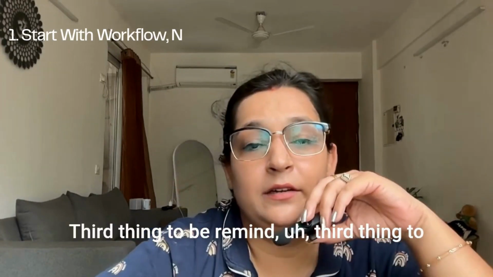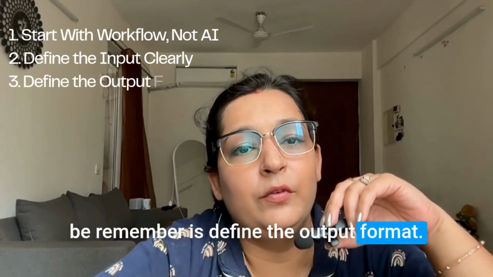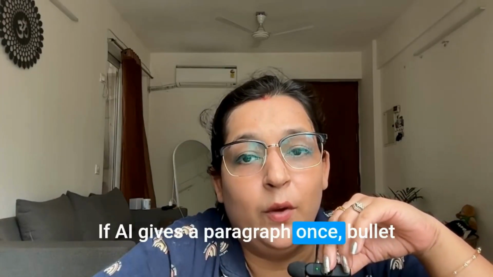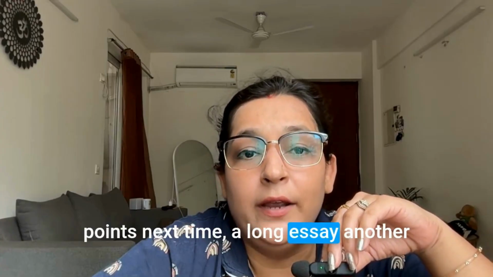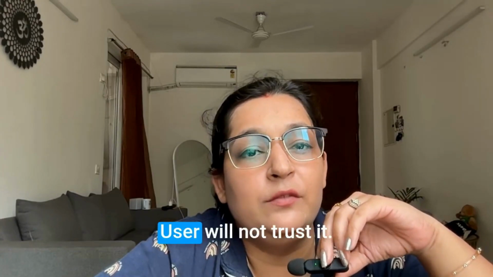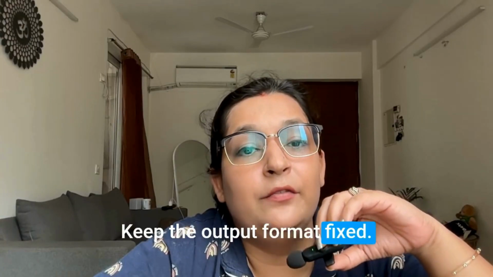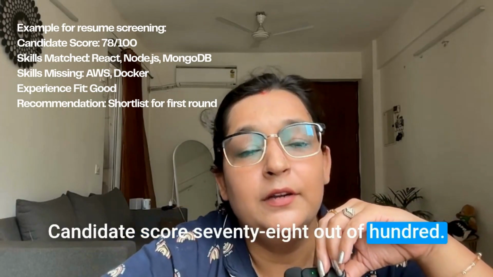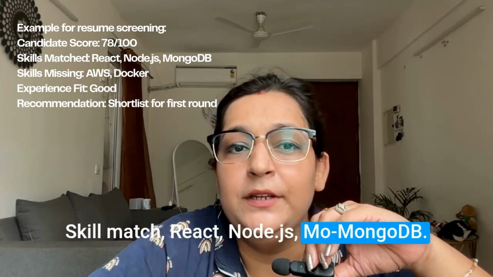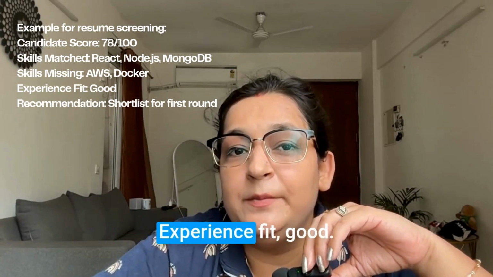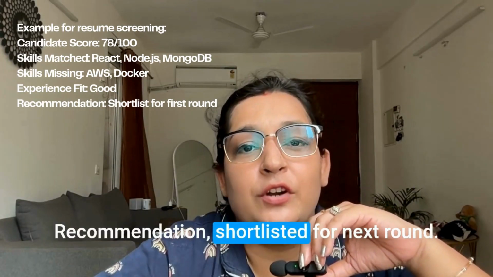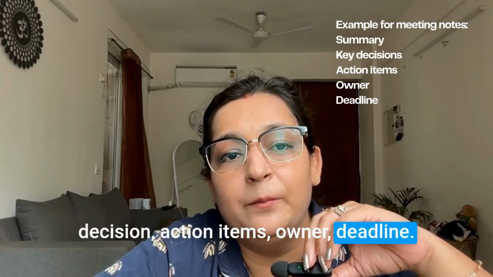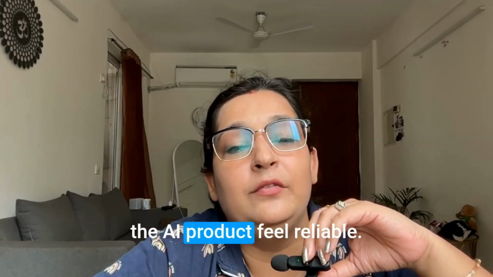Third thing to remember is define the output format. In an AI MVP, the output should not be random. If AI gives a paragraph once, bullet points next time, a long essay another time, and a short answer later, the user will not trust it. Keep the output format fixed. Example, resume screening: candidate score 78 out of 100, skill match React, Node.js, MongoDB, skills missing AWS, Docker, experience fit good, recommendation shortlisted for next round. Example for meeting notes: summary, decision, action items, owner, deadline. Structured output makes the AI product feel reliable.